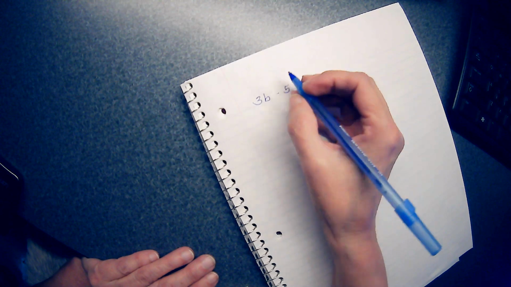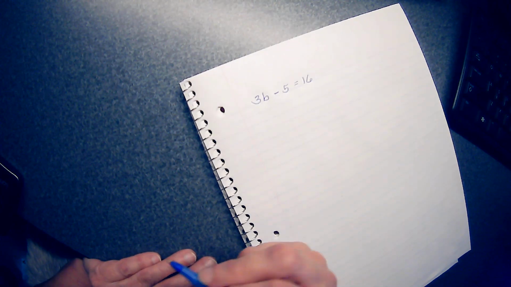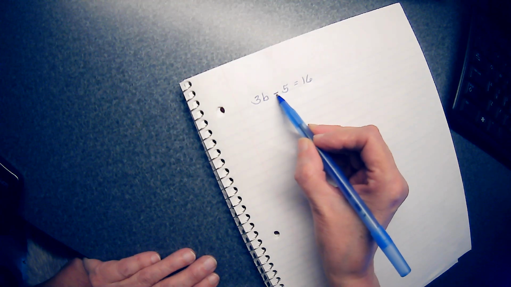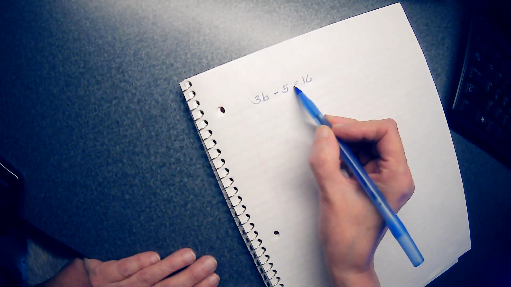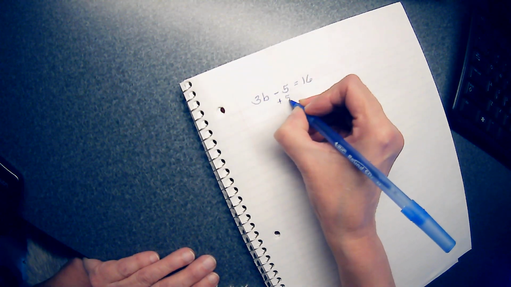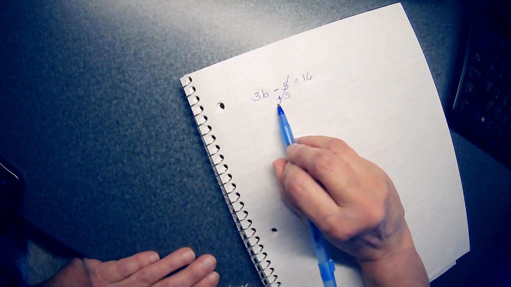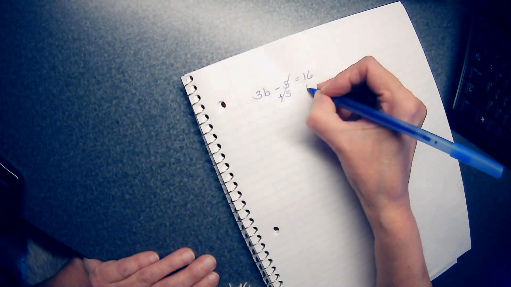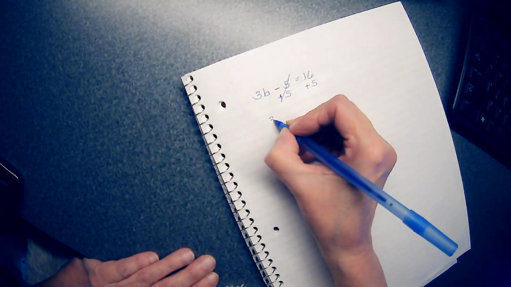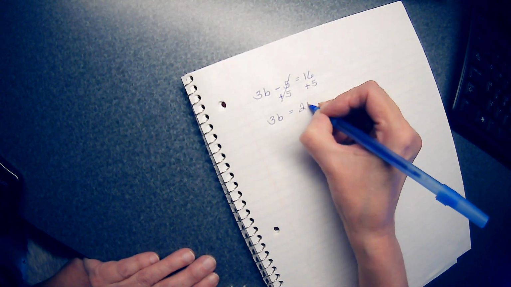Okay, so this minus 5, or let's stick to that number, negative 5, is related to this b by subtraction. To get rid of this negative 5, I do the opposite of minus 5, which is plus 5. So I can cancel it out. But if I add 5 on this side of the equal sign, I must also add 5 on the other side of the equal sign. Bring down 3b equals 16 plus 5, which is 21.